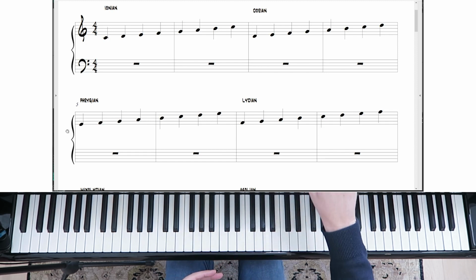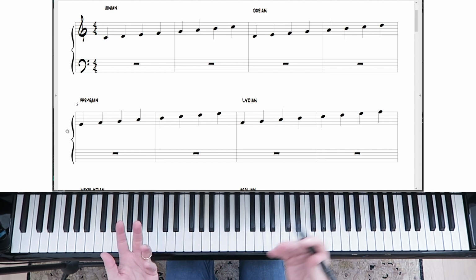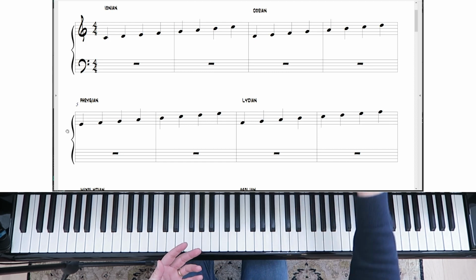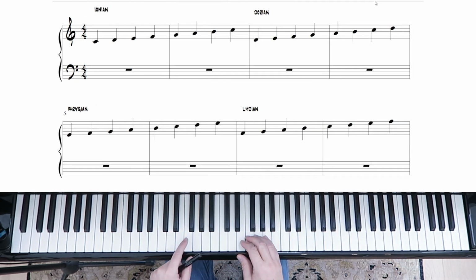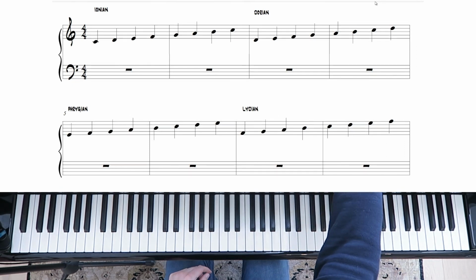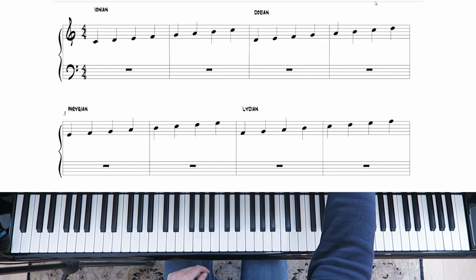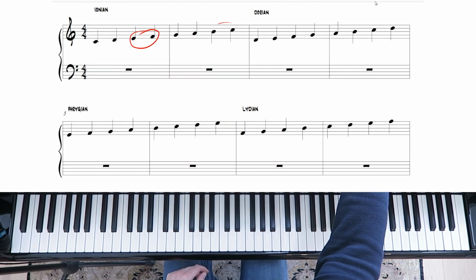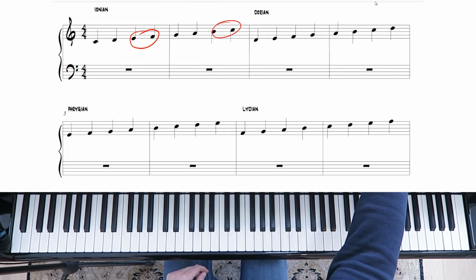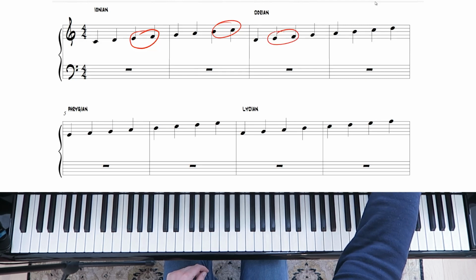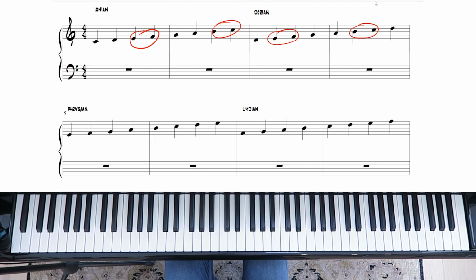So then why would you have 2 different names for 2 different scales that are essentially the same, that start on the same notes? And the answer is each of the scales has the half tones in different places. For example, in the Ionian scale, the half tones appear between those 2 notes and those 2 notes. In the Dorian scale, they appear here and here in different places of the scale.